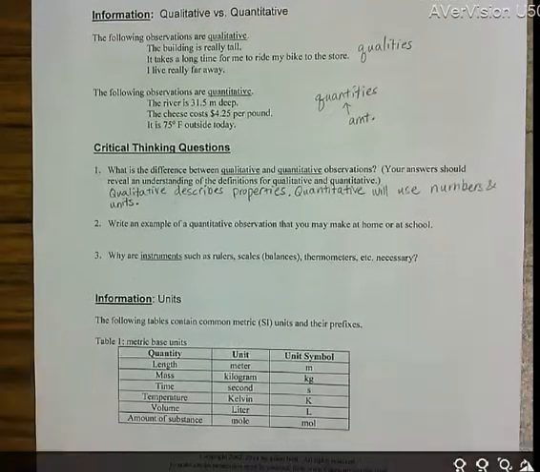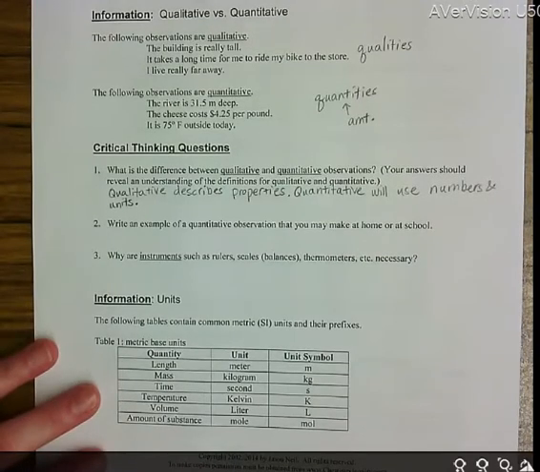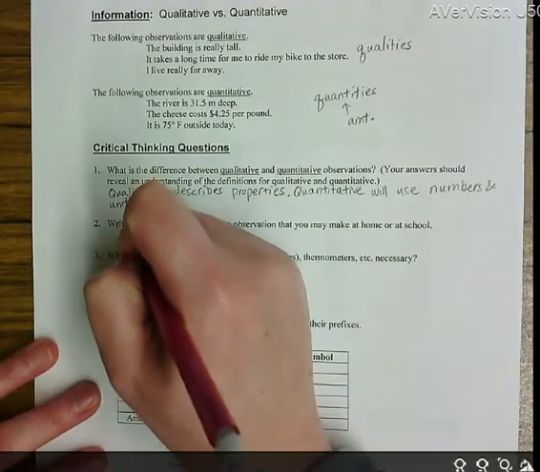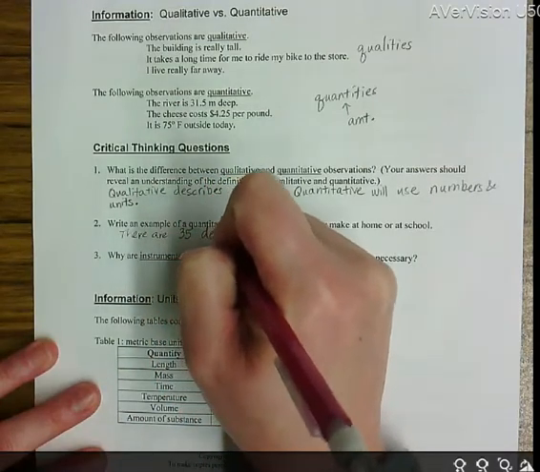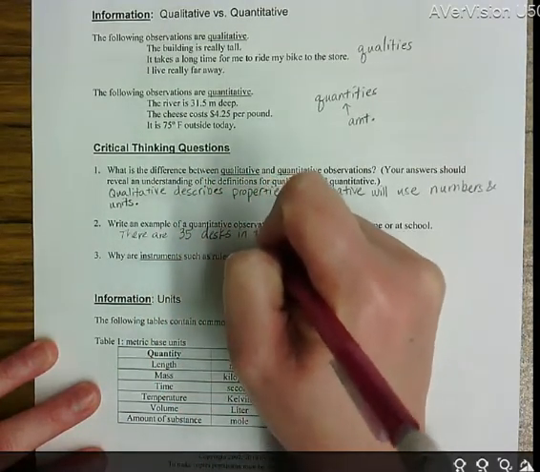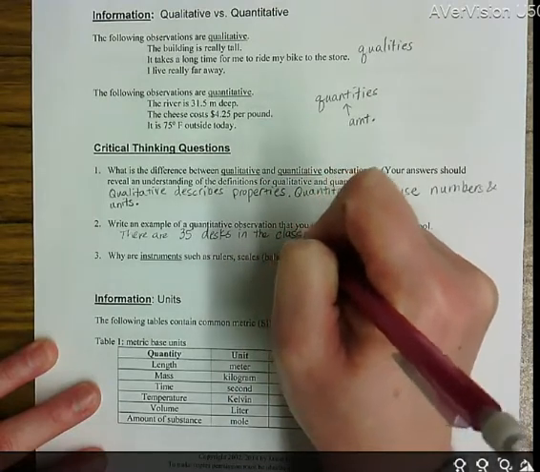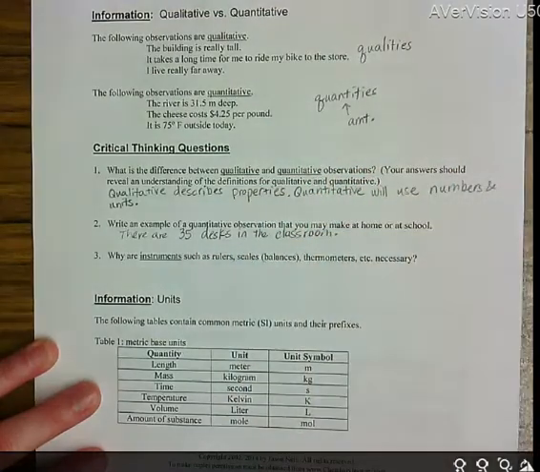Number 2, write an example of a quantitative observation that you may make at home or at school. Okay, so for example, there are 35 desks in the classroom. Okay. And again, there are lots of different examples of that. The person who wrote this explained, I like to eat 2 bowls of cereal each day. My shoes are size 10. Okay, so anything that involves a number works there.